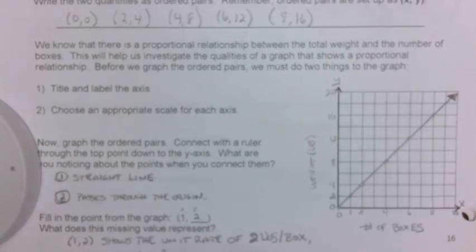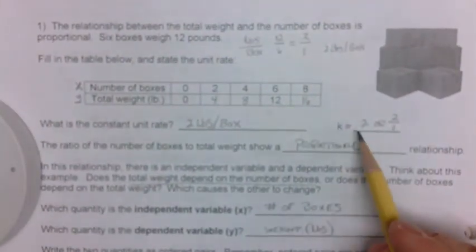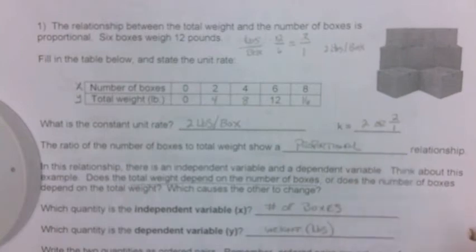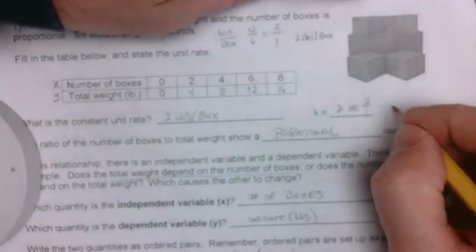Remember what we said back up here when we were looking at the relationship from the table. K had a value of 2, or 2 over 1. We also said last class that the way that you calculate K is K equals y over x.